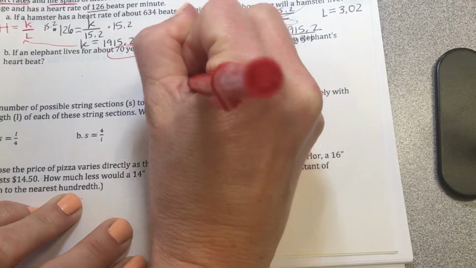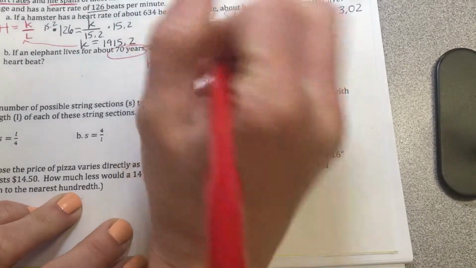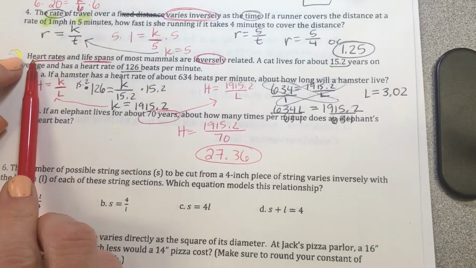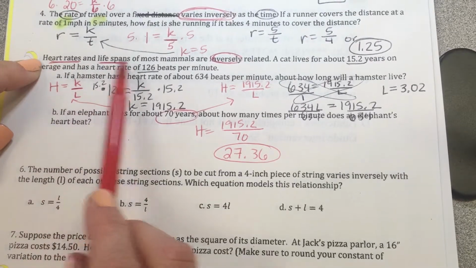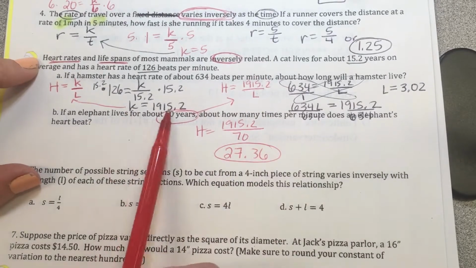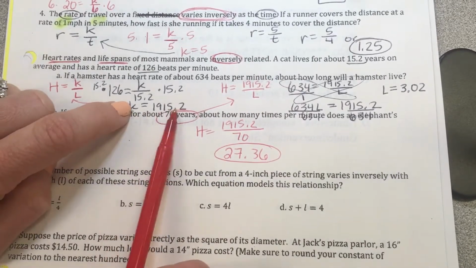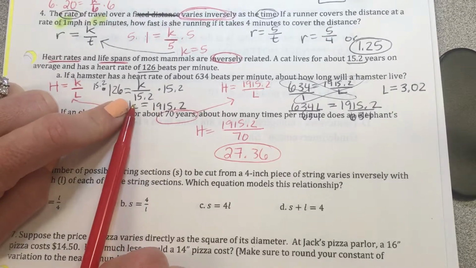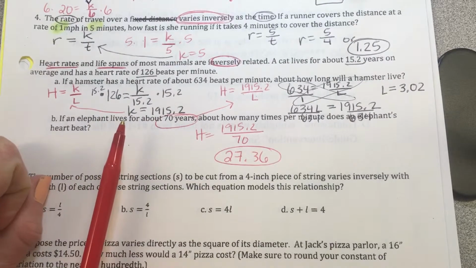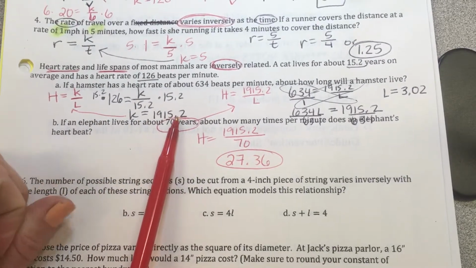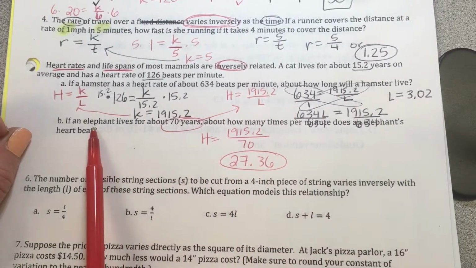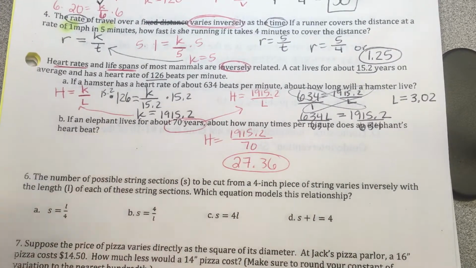Alion, what's your question? Okay, here's why. The heart rate is different, but look what it says. It says heart rates and lifespans of mammals are inversely related. So basically, we found out what K was, and you can use that same K for every animal. You just have to plug in its specific lifespan or its specific heart rate. But the K is constant. So we're using the same K, but we're plugging in the 70 that deals with the elephant.